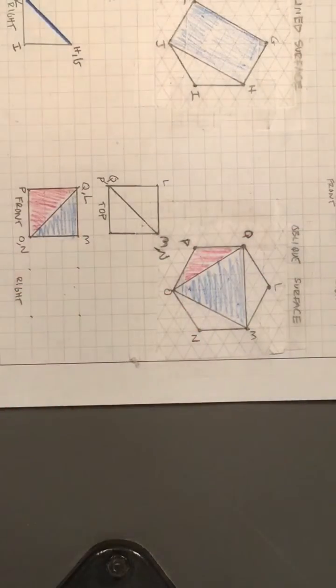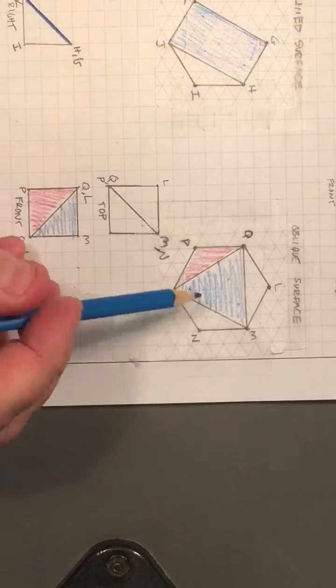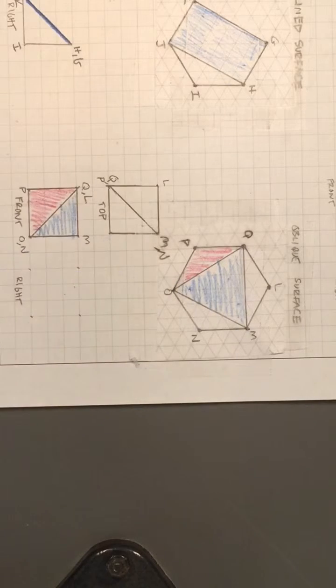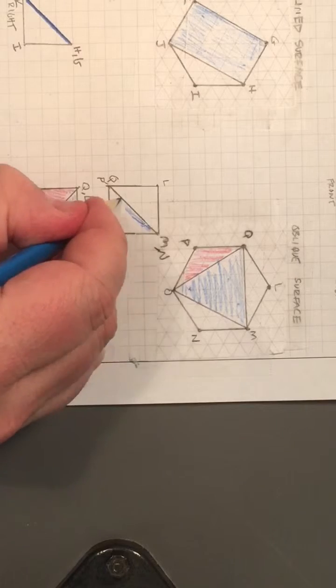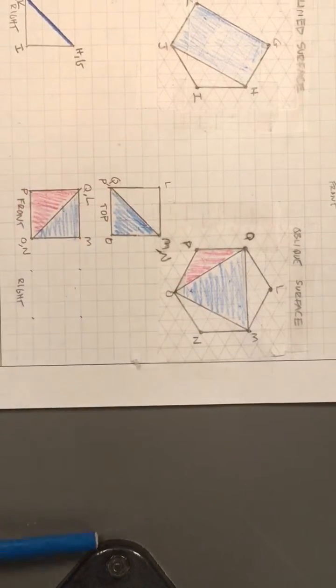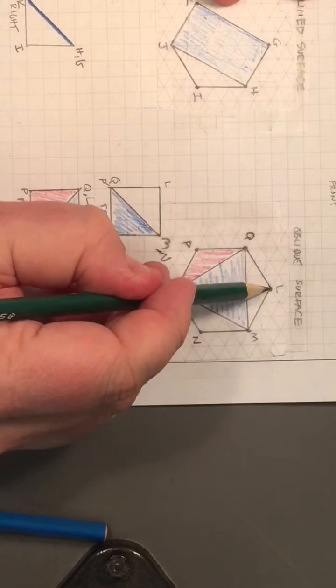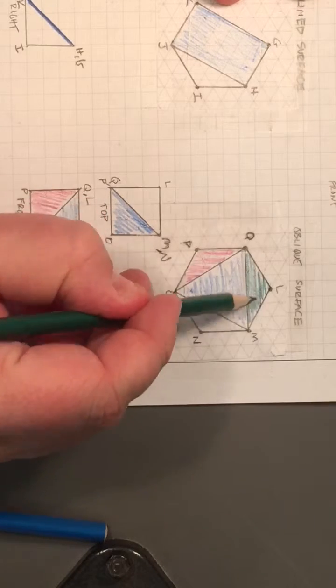And if we go to color in the surfaces, the MQO is now over here. Here's O. So this is the blue part. And we need another color for this LQM, so I'll use green here.